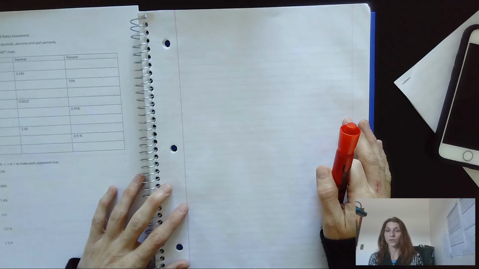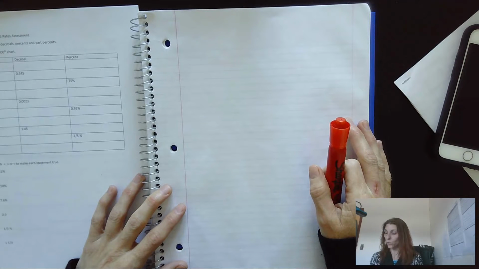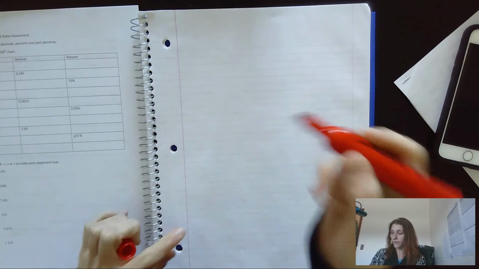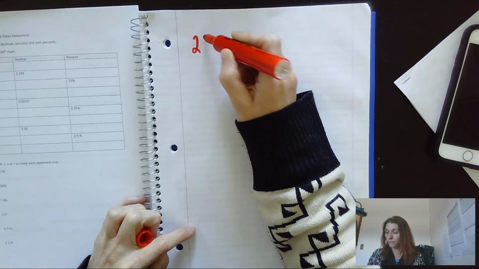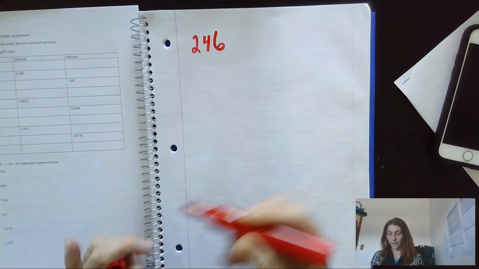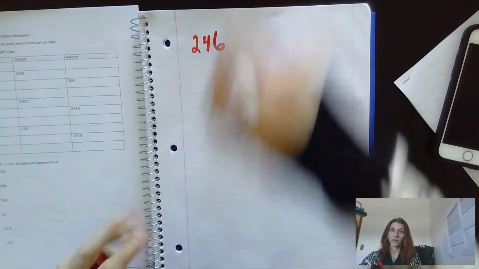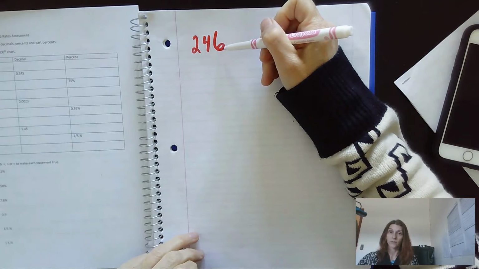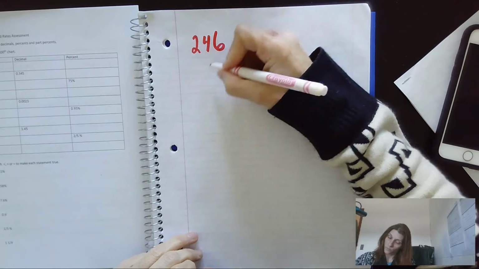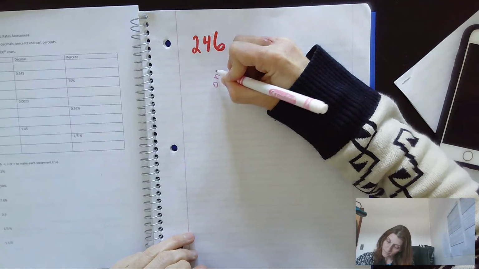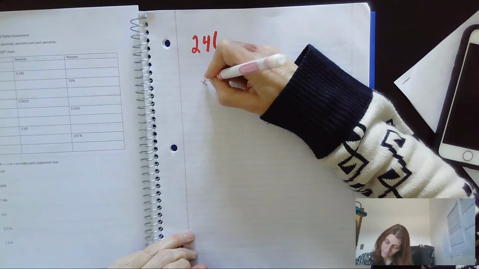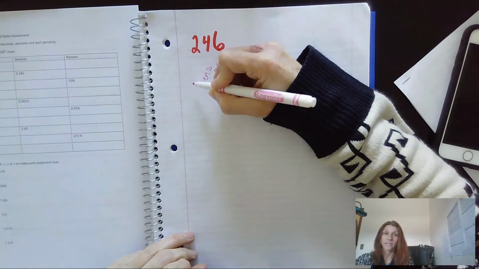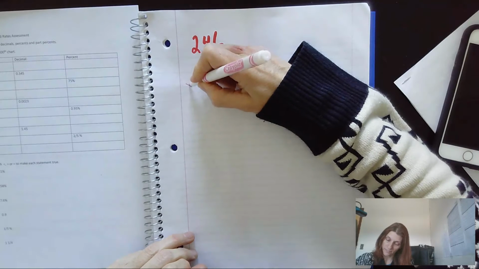Okay, so when we are dealing with whole numbers, way back when you were really young, you would deal with numbers such as 246. Okay, and you learned that the numbers here, right before the decimal, were your ones. These were groups of tens. And these here were hundreds, groups of hundreds.